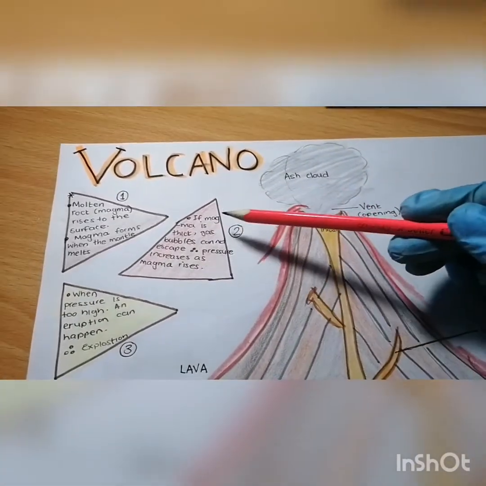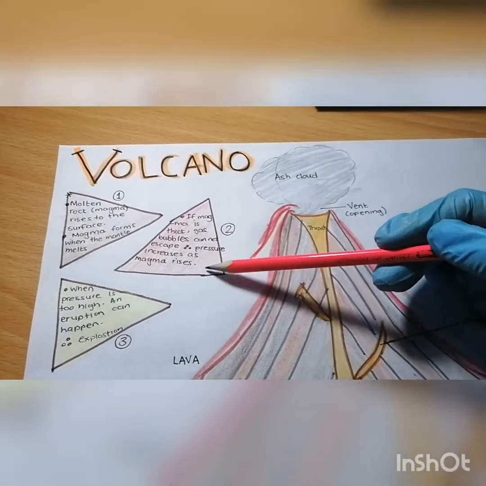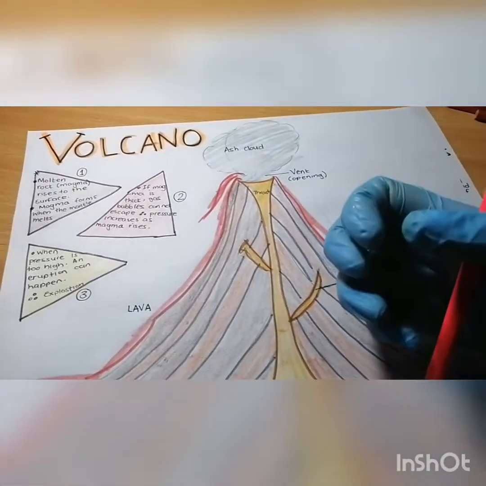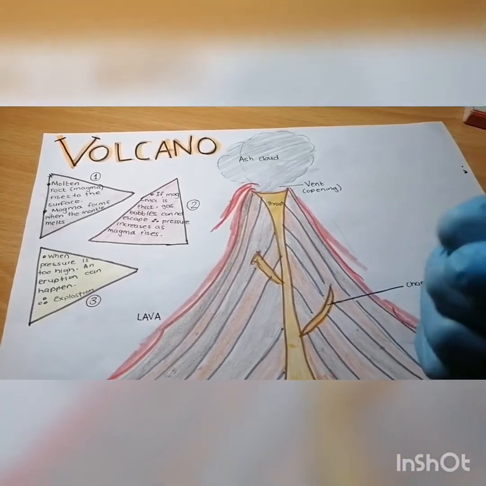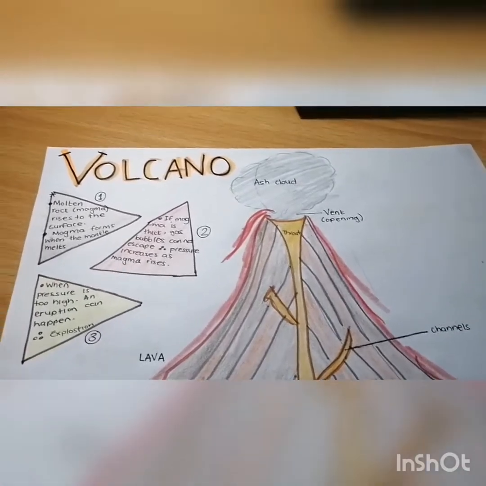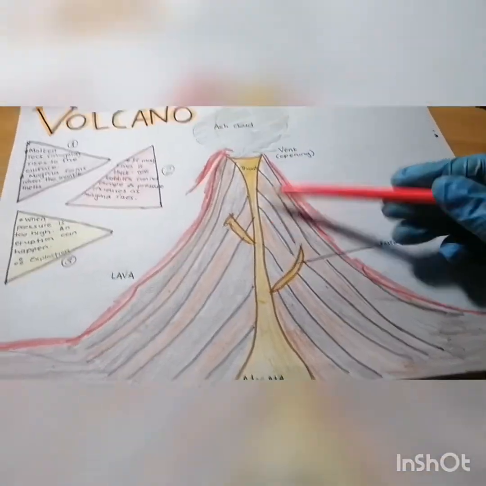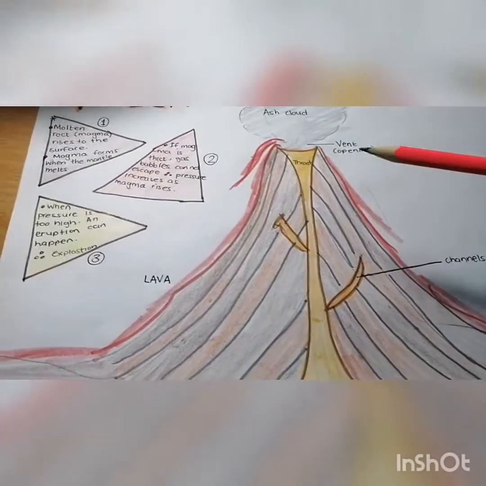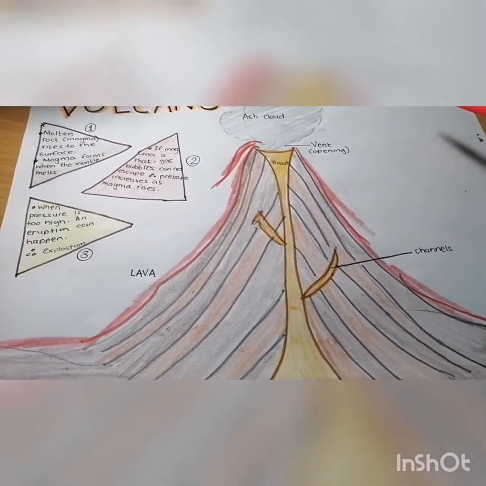Right. If magma is thick, gas bubbles cannot escape. So the magma is thick and the gas bubbles are stuck together, so they cannot escape, and pressure increases even further. Therefore, magma rises to the surface. And when the pressure is too high, an eruption can happen.